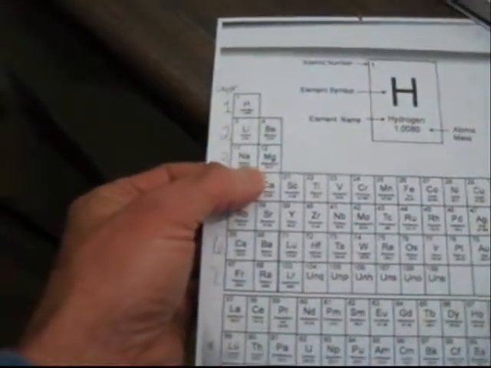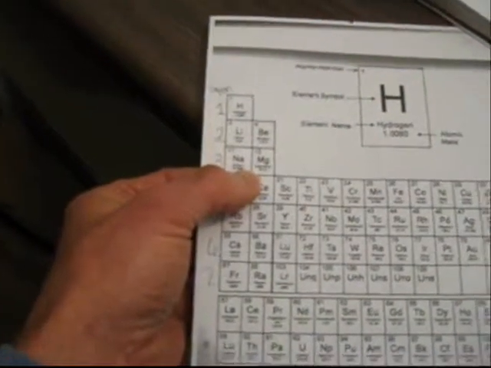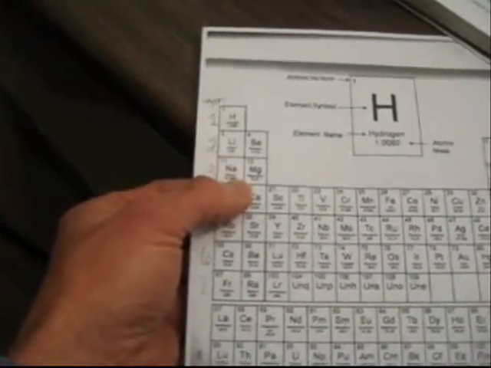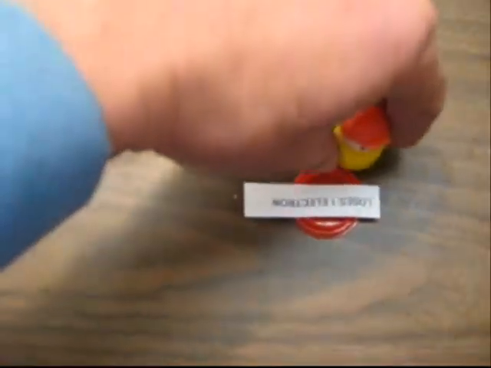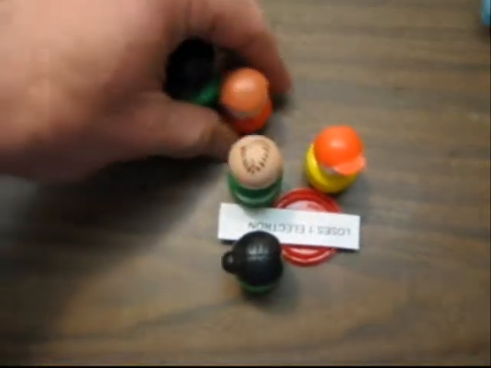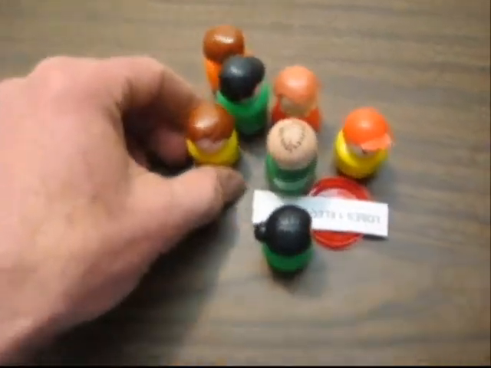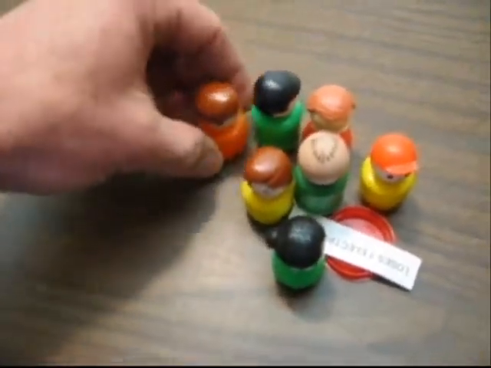They'll recall that sodium has 1 valence electron, therefore it wants to lose 1 valence electron in order to ionize, and so all your students will then run to the chair and touch the chair that has the label loses 1 electron.